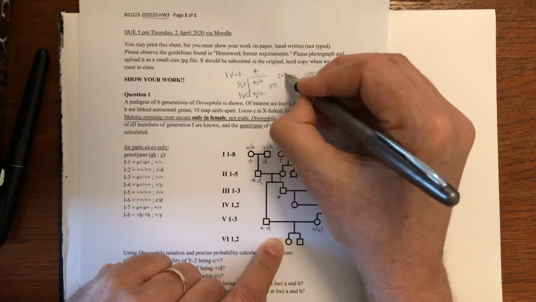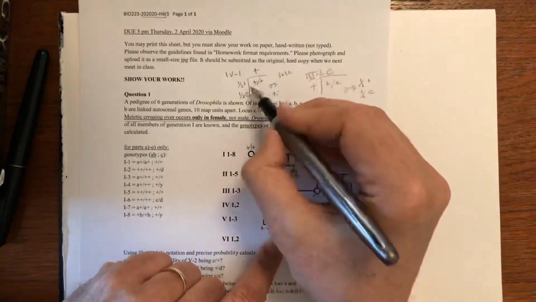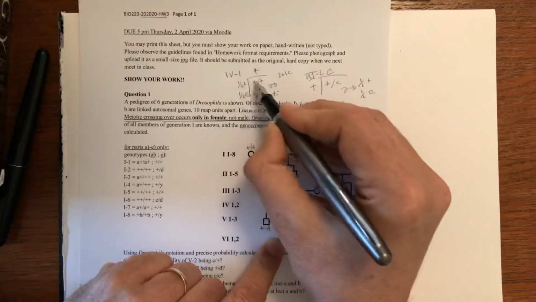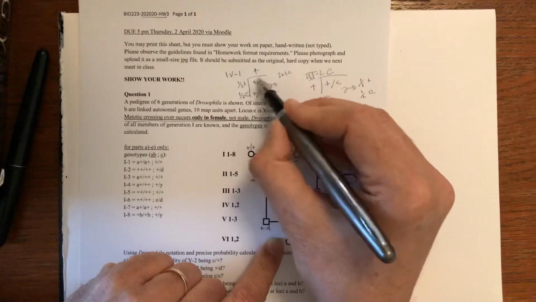So I can say 3 plus is the 1C gamete, or I can say the plus gametes are going to be equal to the 1/2 chance of the mother times the 1 chance of the father times the 1 chance of this genotype.